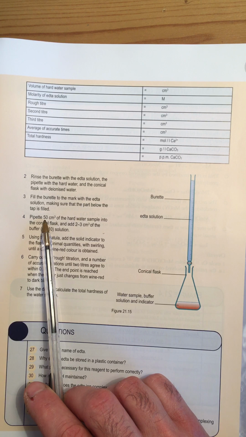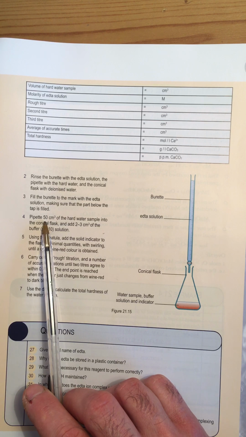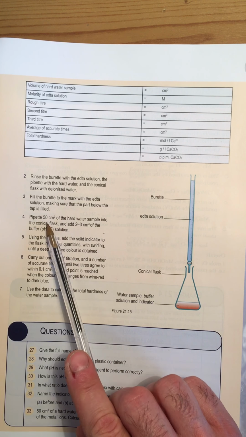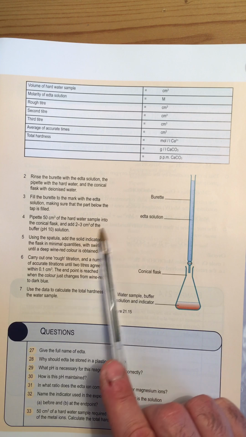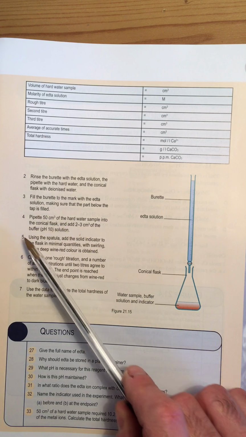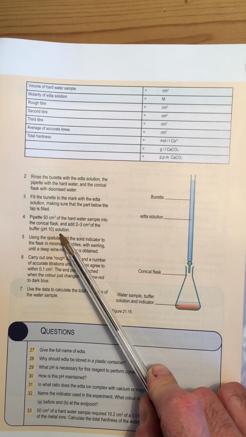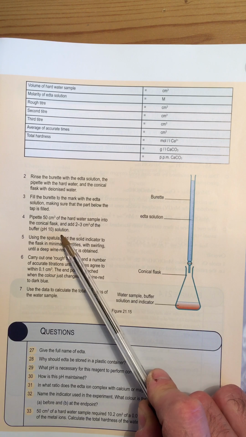That would be said in the question, but just out of habit, you might put in 25 as opposed to 50 when you're doing the calculation. So pipette 50 mils of the hard water sample into the conical flask. Add 2 to 3 mils of the buffer solution. That's important to keep the solution in the conical flask at above pH 9.